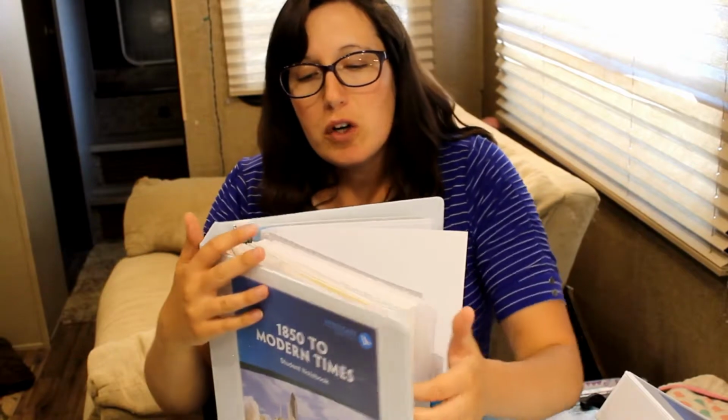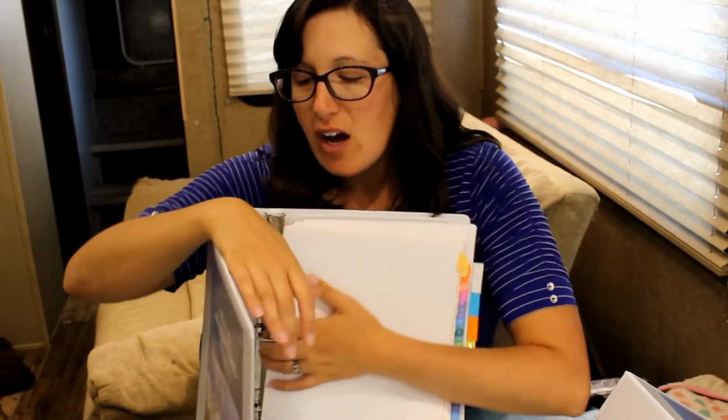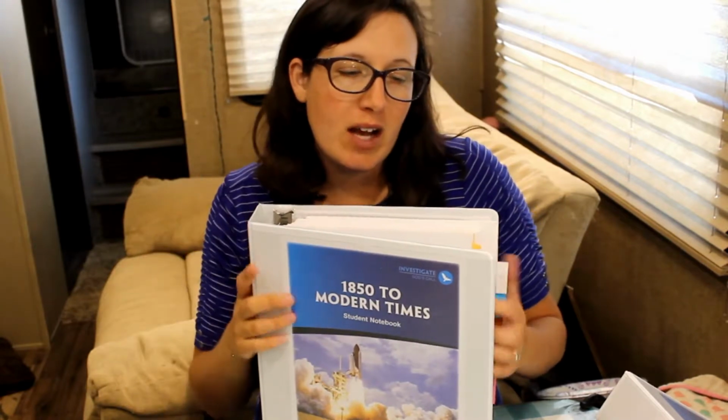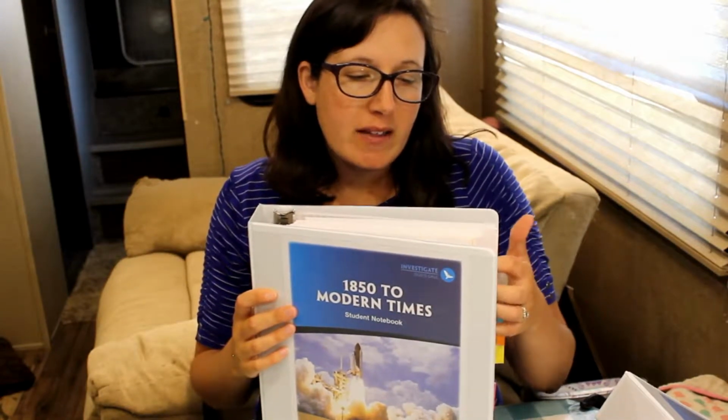It was nice, those workbooks came, they were already perforated, so they were very simple to pull out of the book. And I had my oldest daughter help me, and we just put 3 hole punches in them and stuck them in here behind the tab made for them.